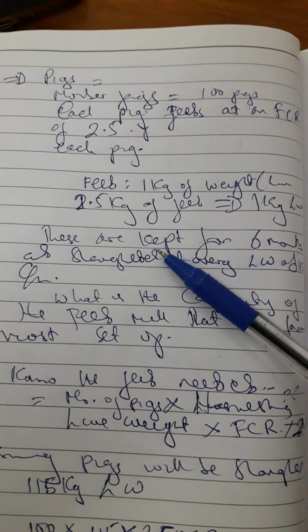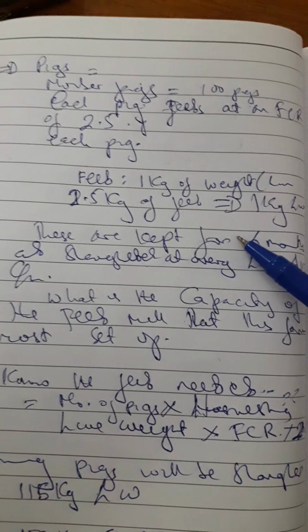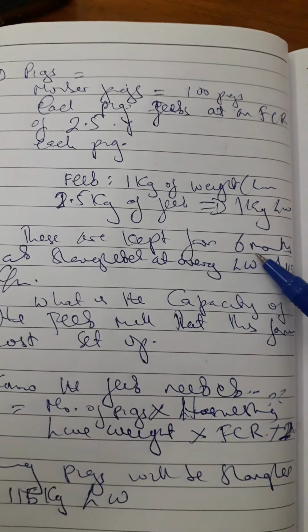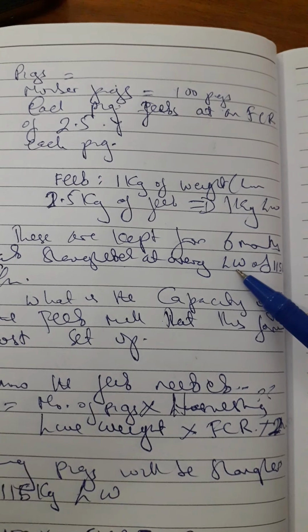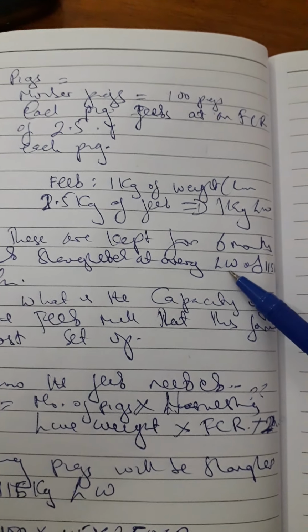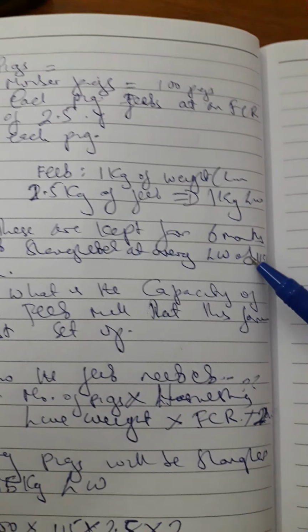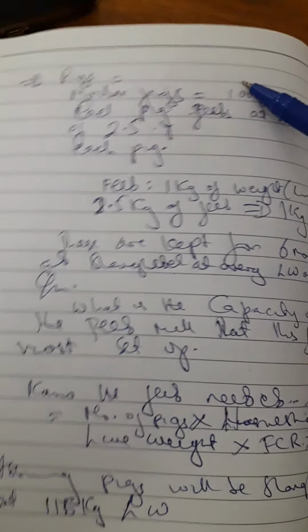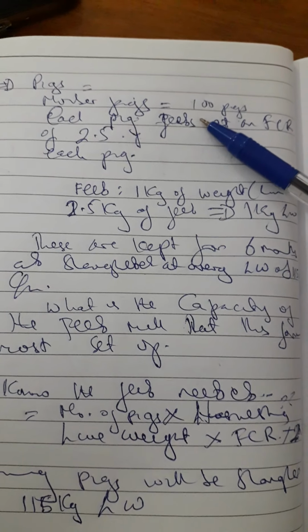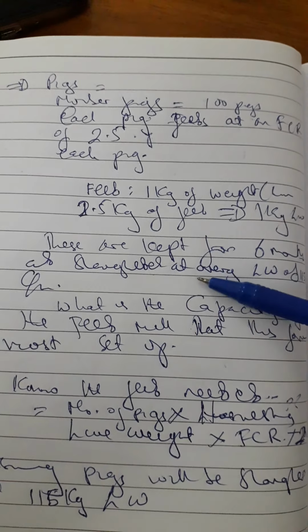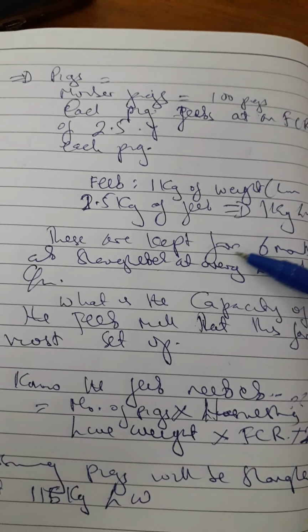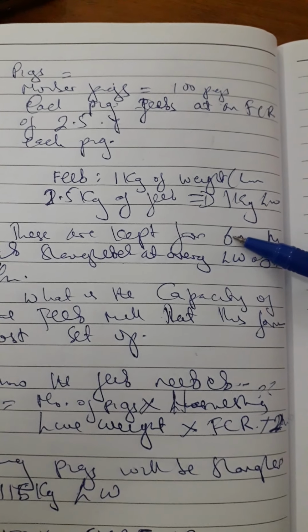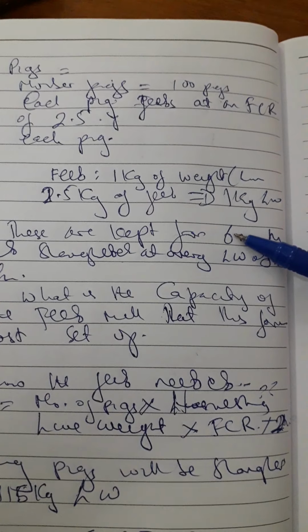They are kept for 6 months and slaughtered at an average live weight of 115 kilograms. Now, these are 100 pigs at a time. So in a year, if he's keeping them for 6 months, it means he's going to do it twice.